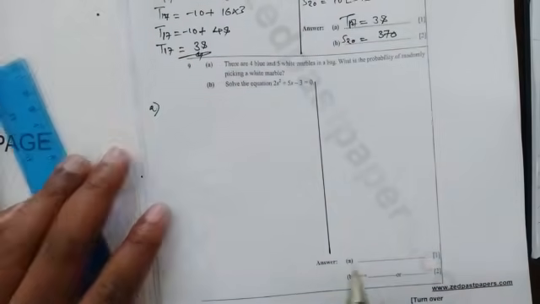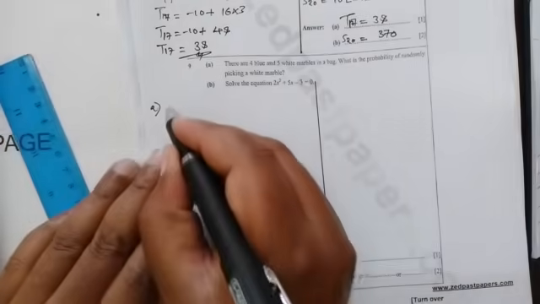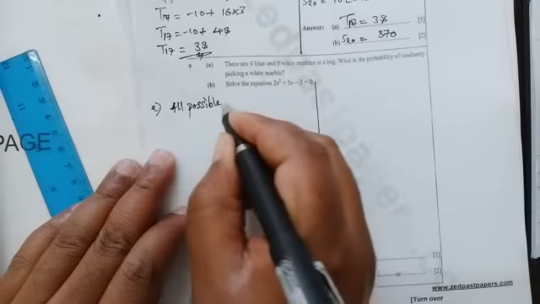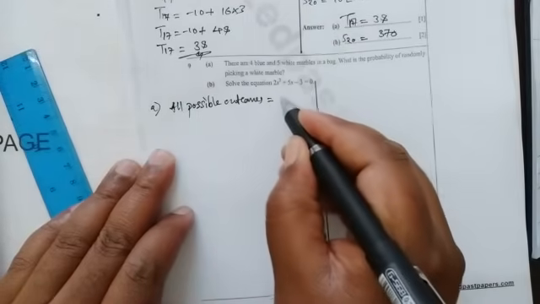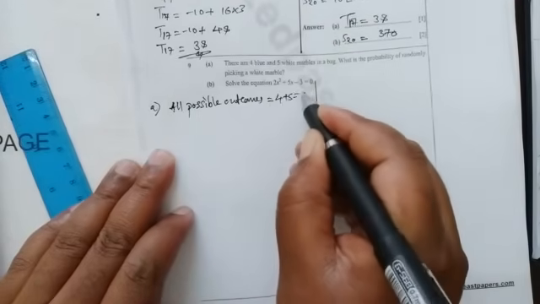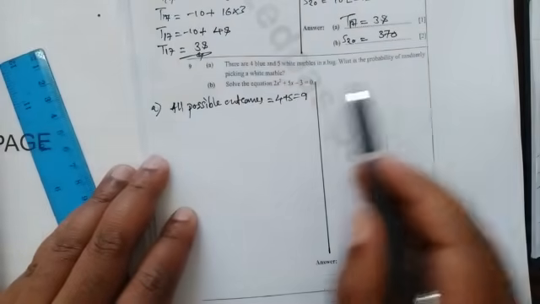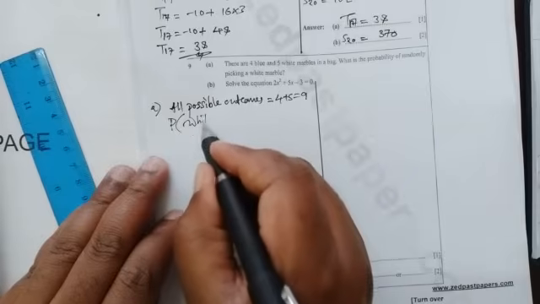So there are 4 blue and 5 white marbles in a bag. So we can say all possible outcomes, or the total number of marbles is 4 plus 5, which is 9. All right, now what is the probability of randomly picking a white marble? So it's a probability that we get a marble that is white.